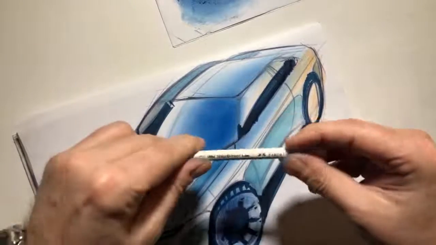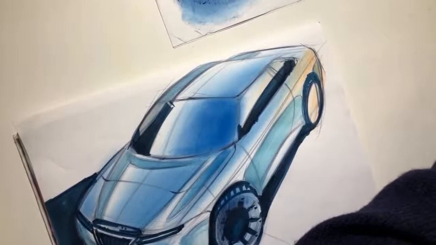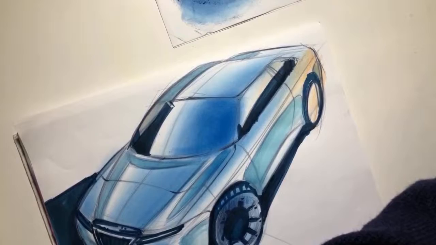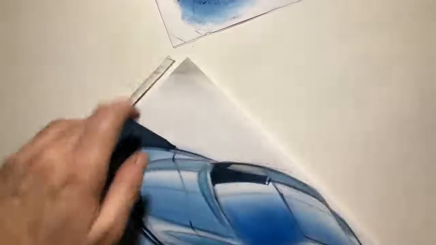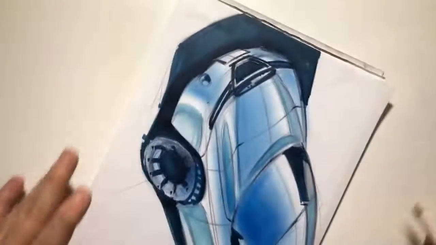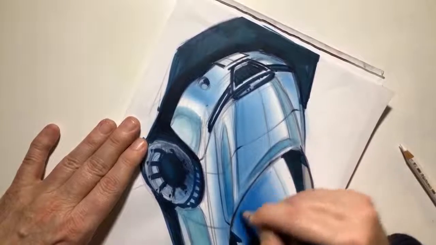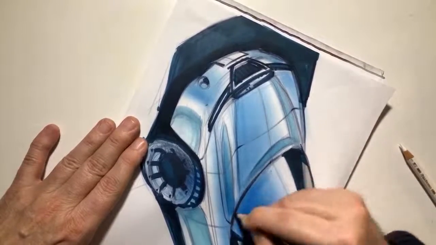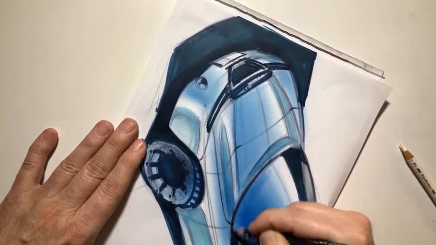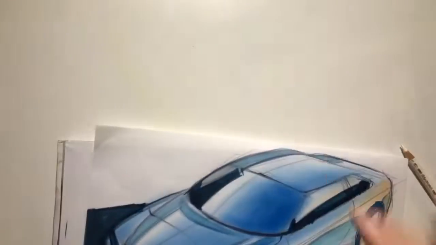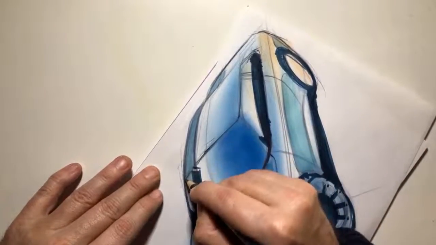So I get my Prismacolor white, which is very nice, especially on fixative. On fixative, this one is really nice because it has a very nice grip. So first of all, line quality. Let's make those lines a little bit darker. I need that. You see? Nice. Let's do it here too.